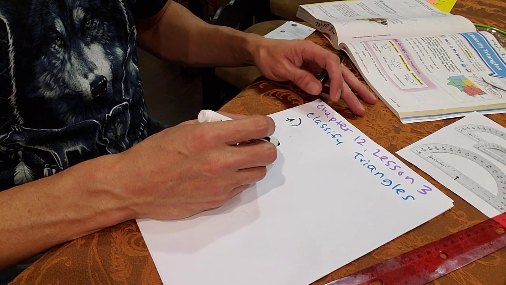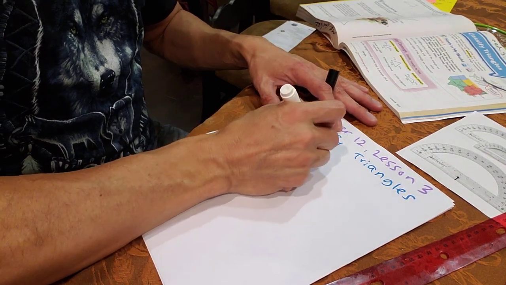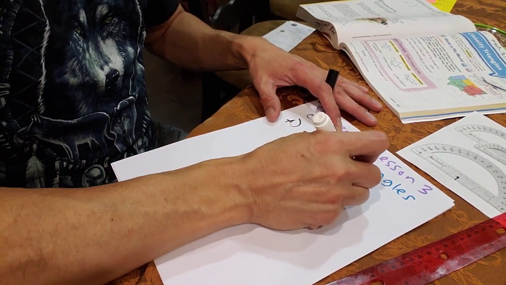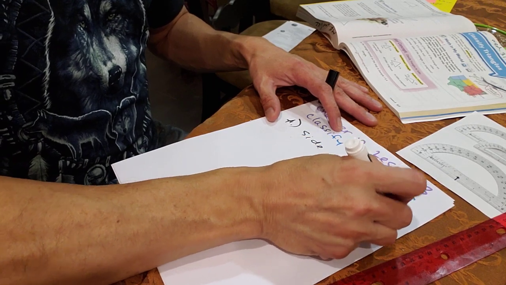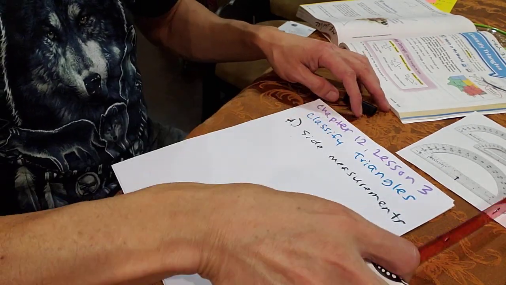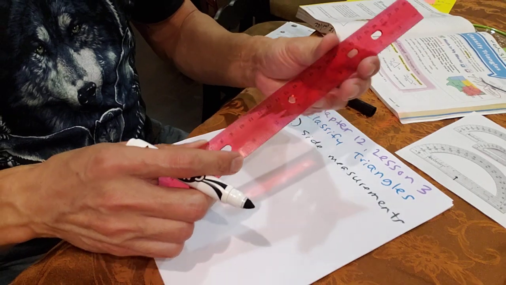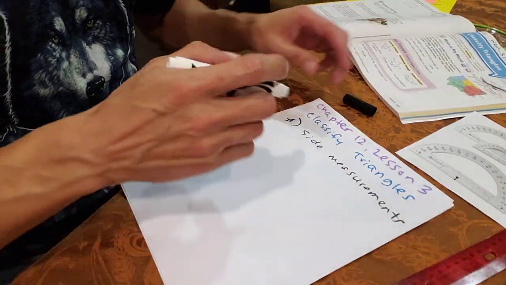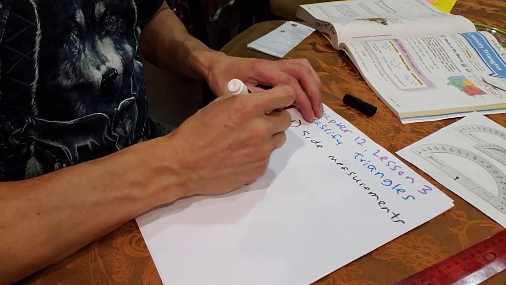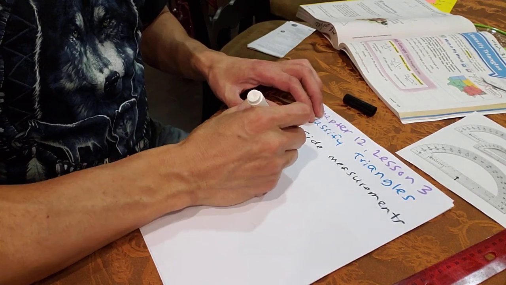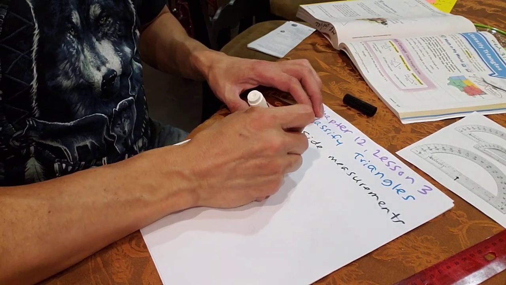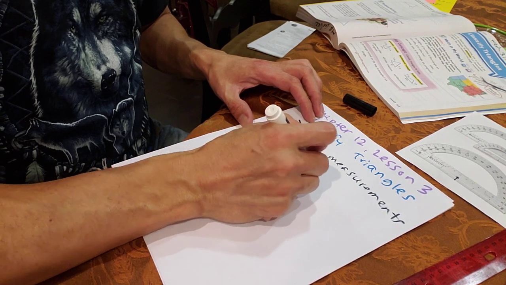Triangles can be classified based on side measurements, and that's why we're going to need a handy ruler for this section. And triangles can also be classified based on angle measurements.